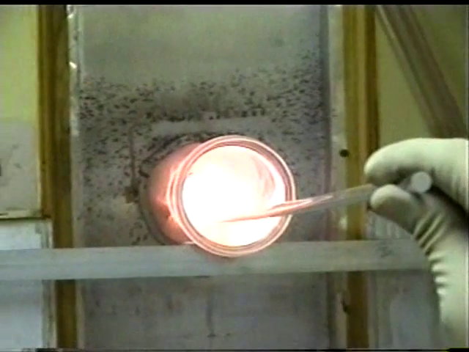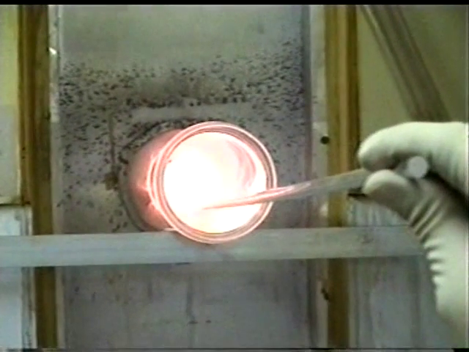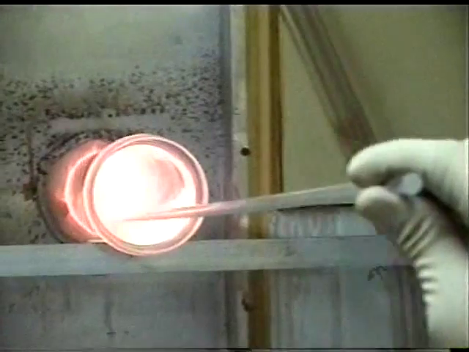After 30 minutes, you can see that the wafer is being taken out very slowly.